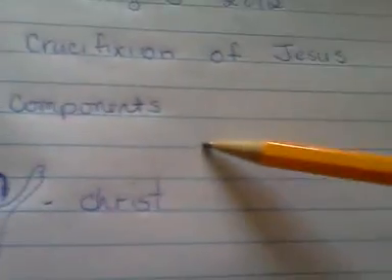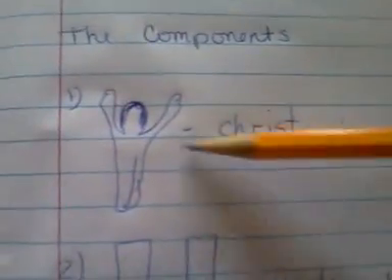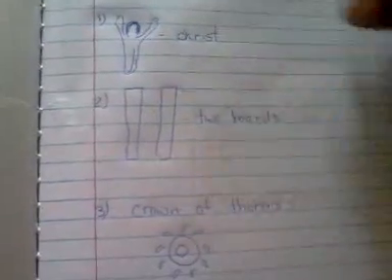Let's take a look at something very interesting here. We're going to take a look at the components of the crucifixion, which we have: Jesus, the two boards, the crown of thorns. Jesus, two boards, crown of thorns.